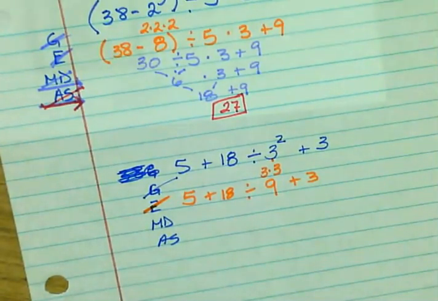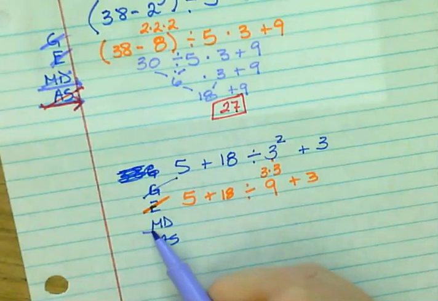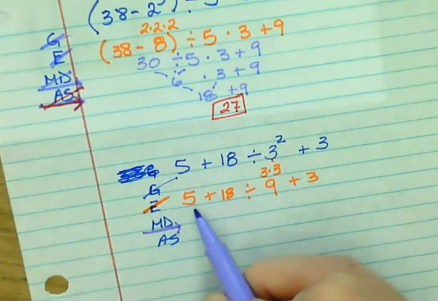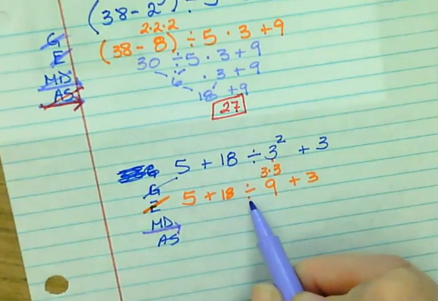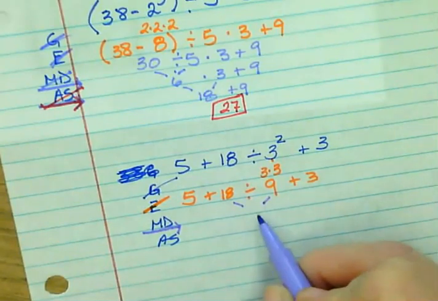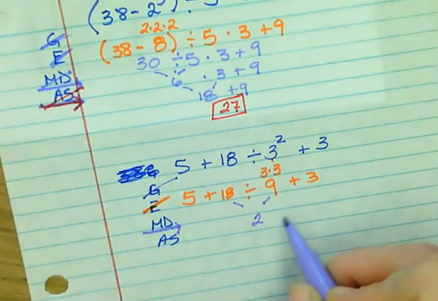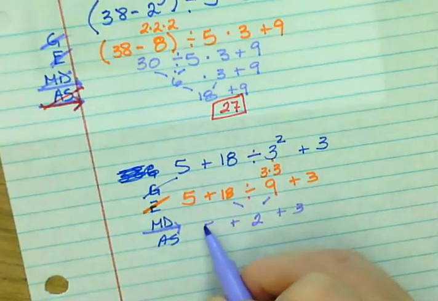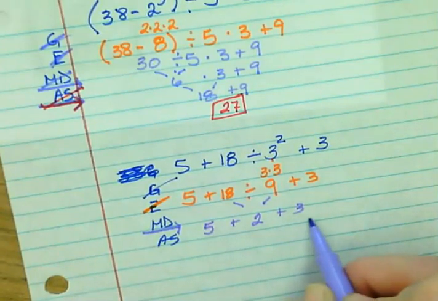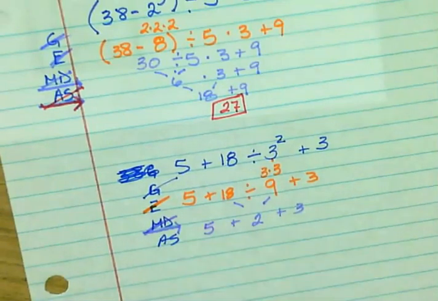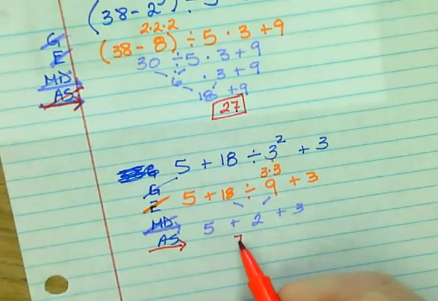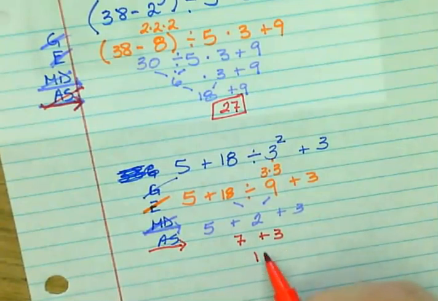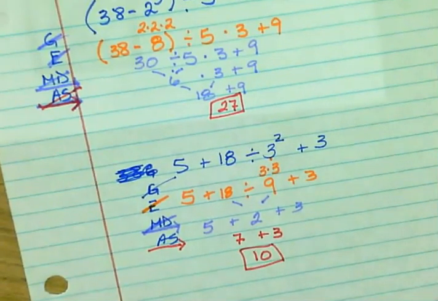So now I'm going to multiply and divide. From left to right, that's an add. Ooh, but there's a divide. So 18 divided by 9 is 2. Any more multiply, divide? No. And then the last thing is add and subtract from left to right. 5 plus 2 is 7. Plus 3 is 10. And that's our final answer. Okay?